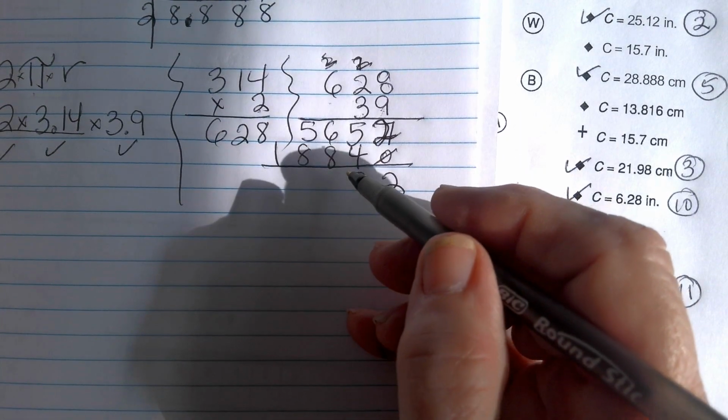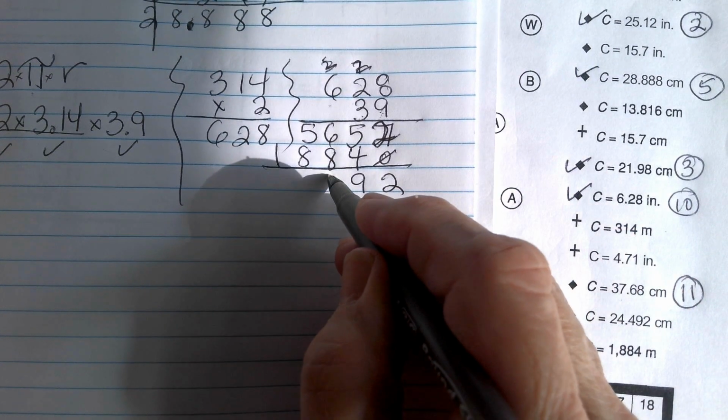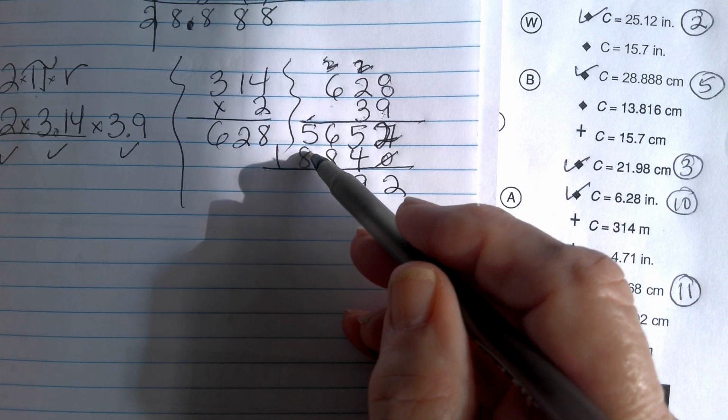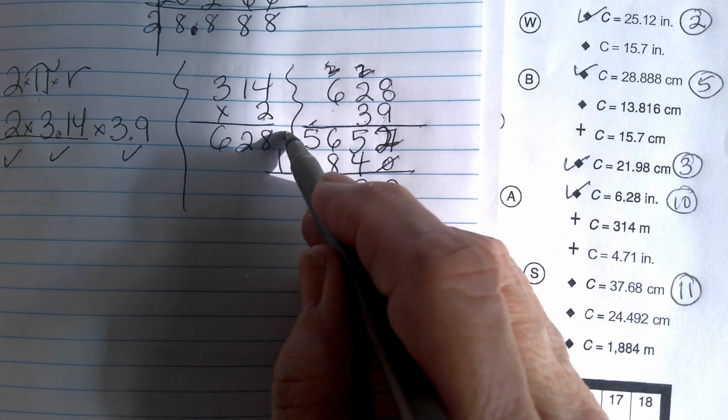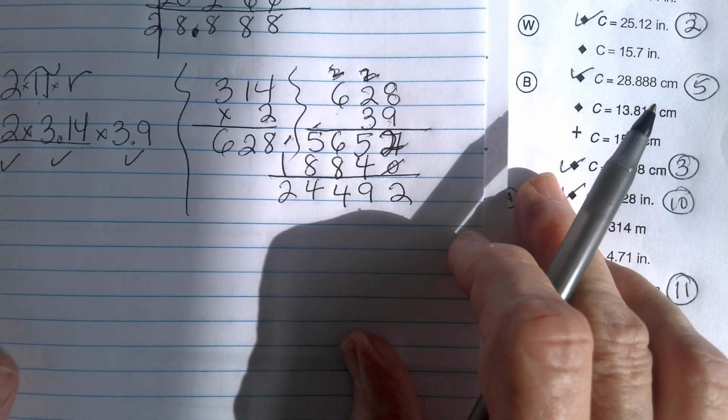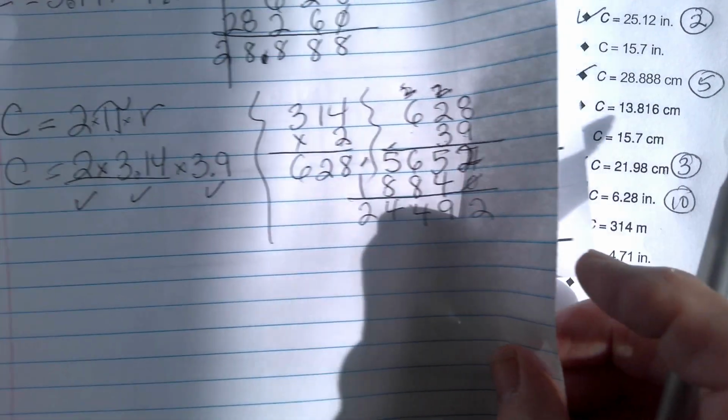Oh, and I forgot. Somebody had a question. I didn't do it on this one, but I will. 14. That's going to be 14. All right. Before I do anything else, I want to go back again.